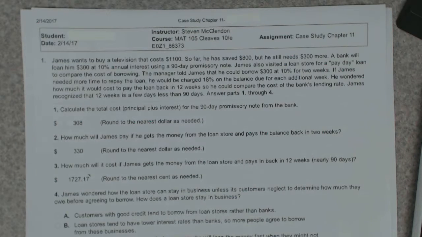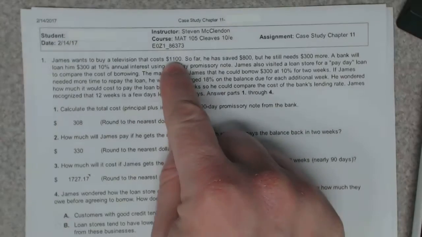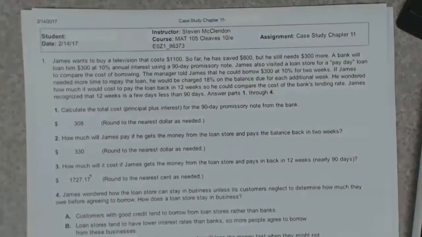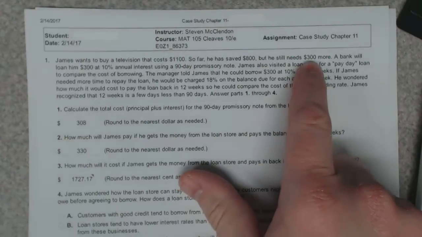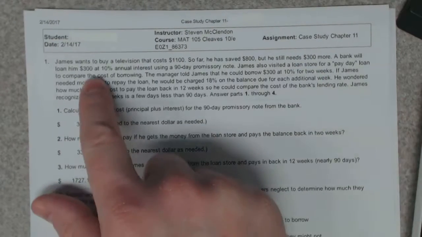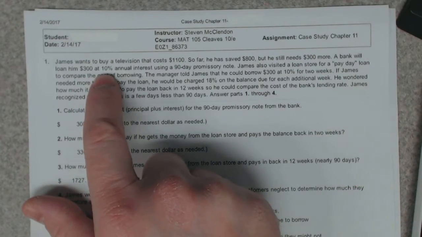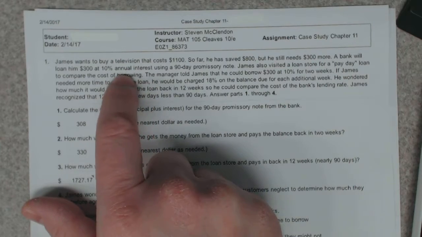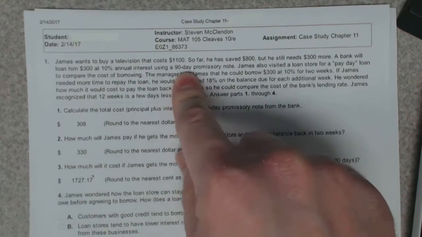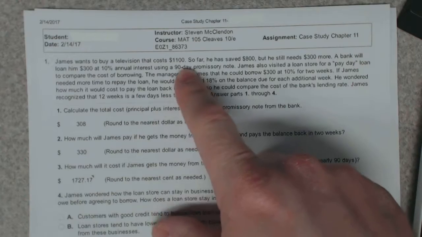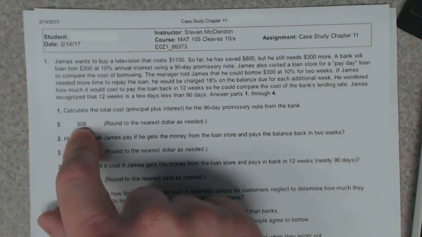All right, so we've got a fella here wanting to buy a TV, and this TV cost 1,100 bucks, and he saved up $800, so he needs $300 more. He goes to a bank and he figures out he can get the 300 bucks at 10% annual interest. That's an annual interest rate, and it's a 90-day promissory note. Now, if you go through here and calculate that, that's around $308, right?